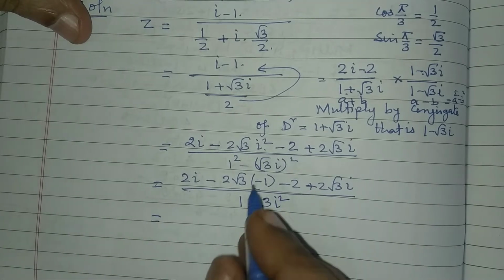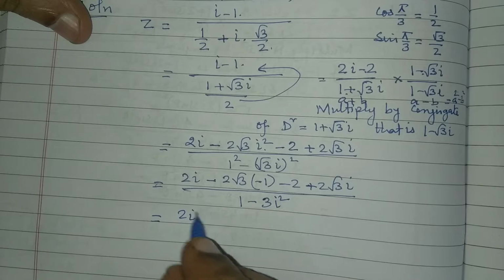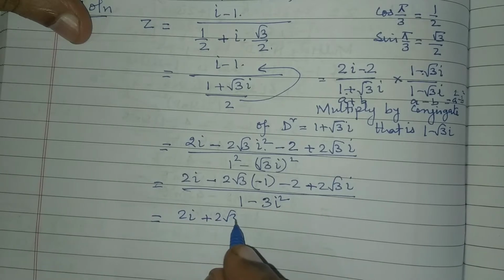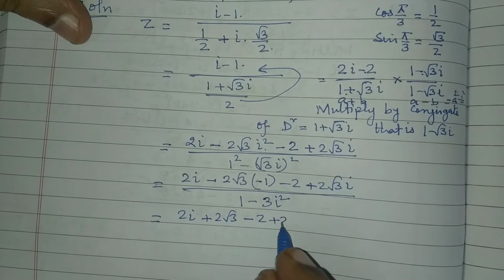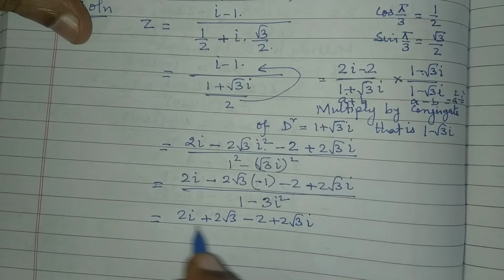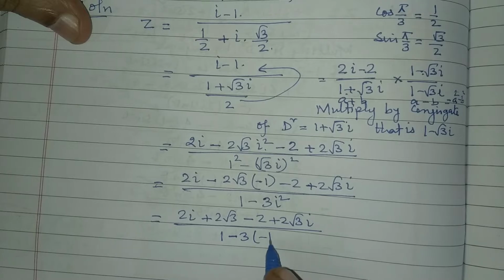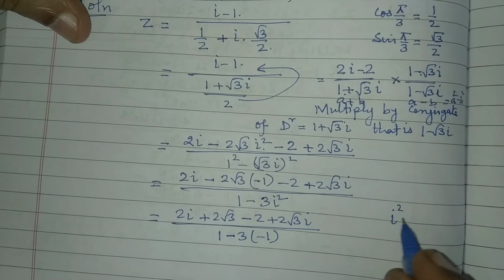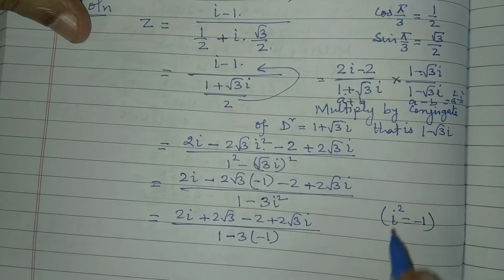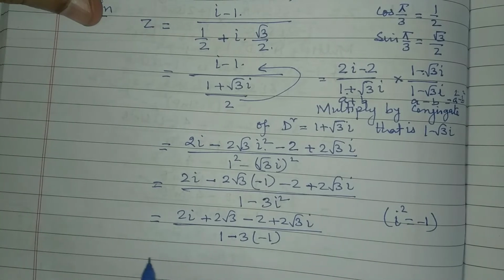Now put the value of i square equal to minus 1.